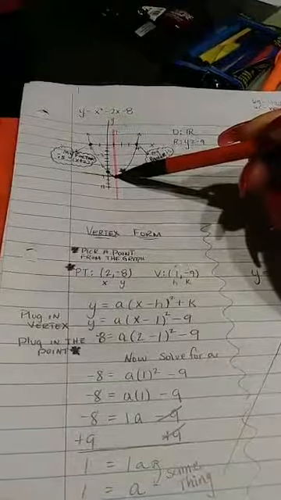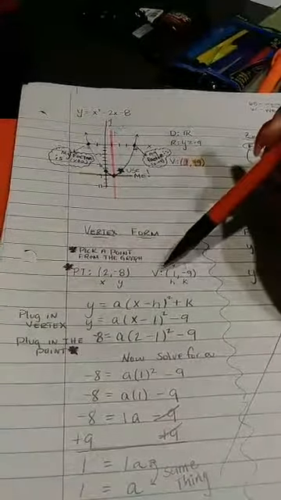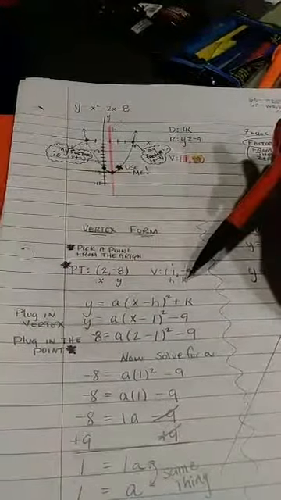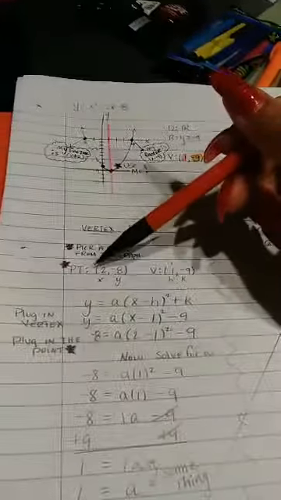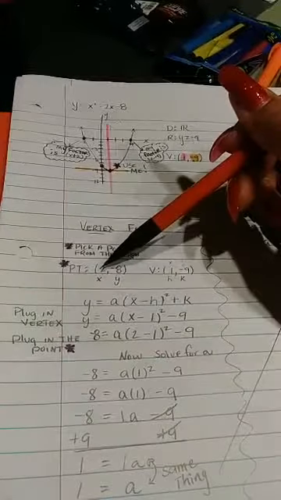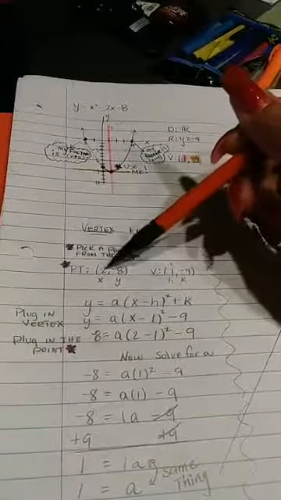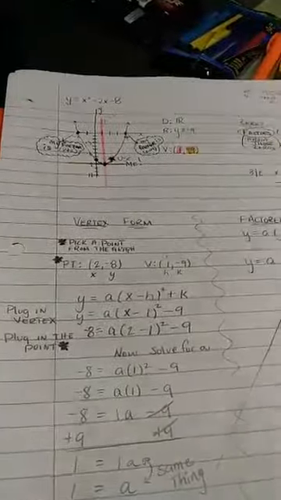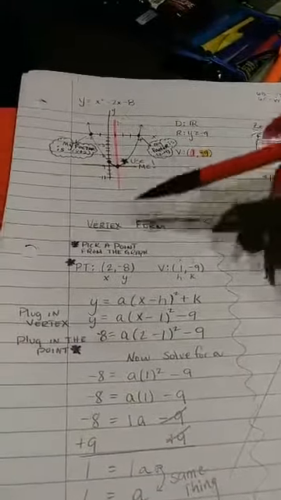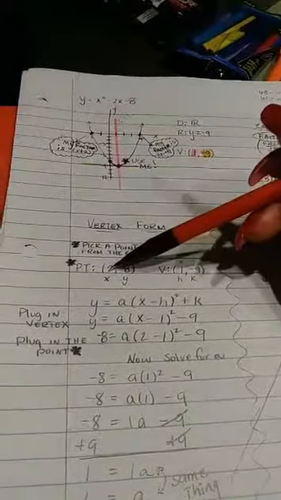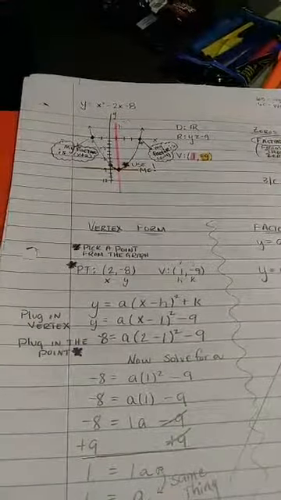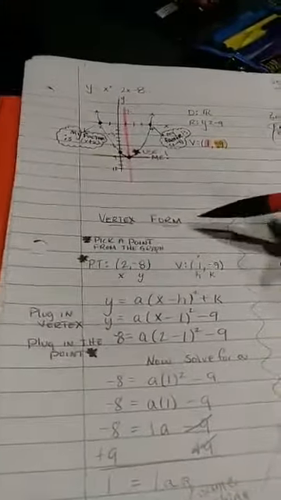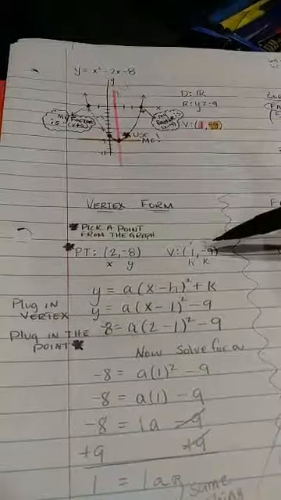We can now move away from using x and y on the vertex and use h and k. But we have to use x and y on the point because anytime you have an equation that uses x and y, if you take a point from the graph, that point has an x and y, and it can be plugged into the equation. Got it? Now, let's go ahead and plug all this information in.